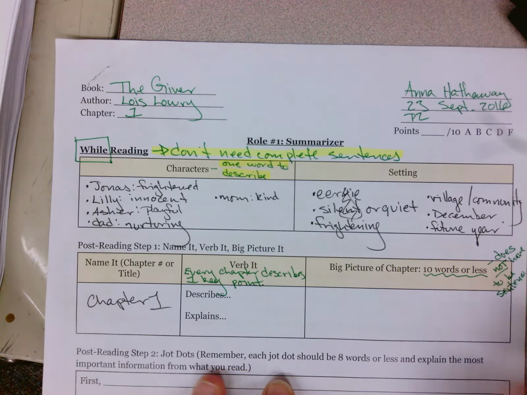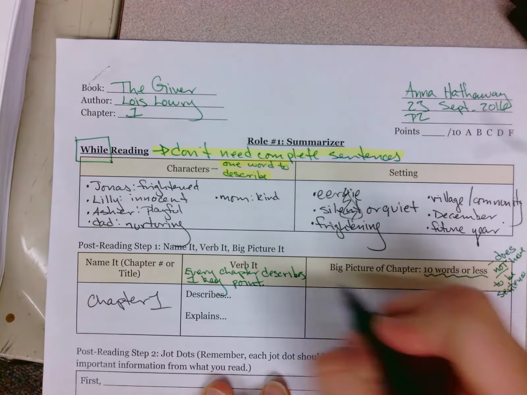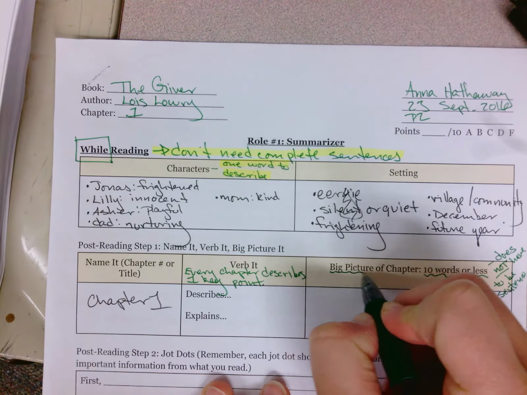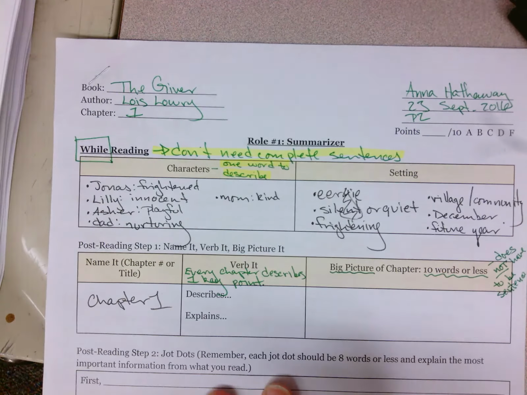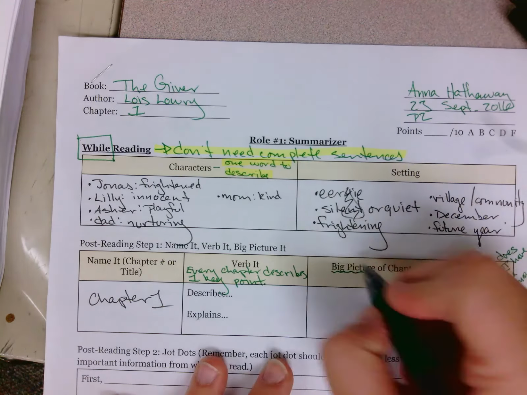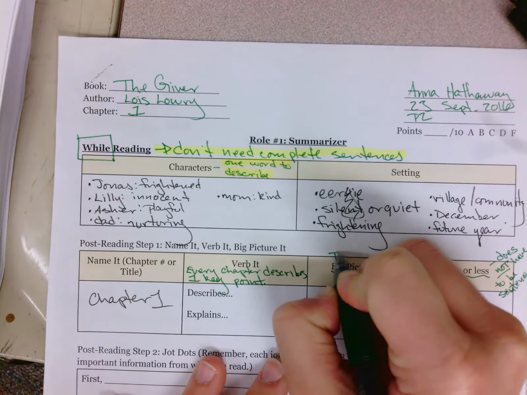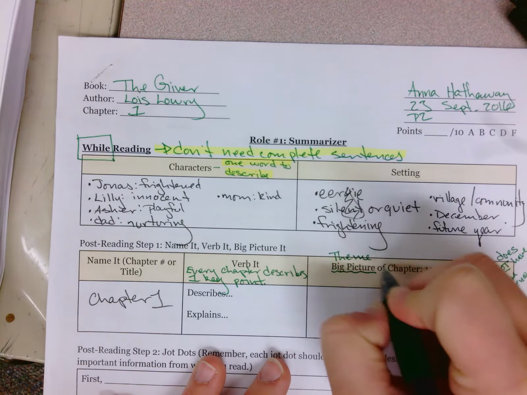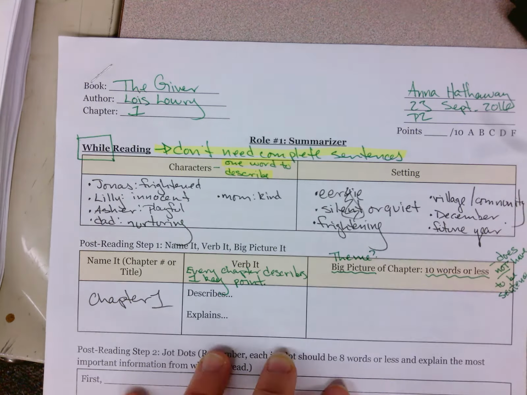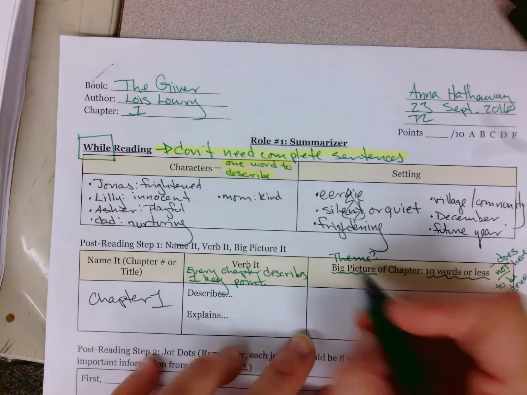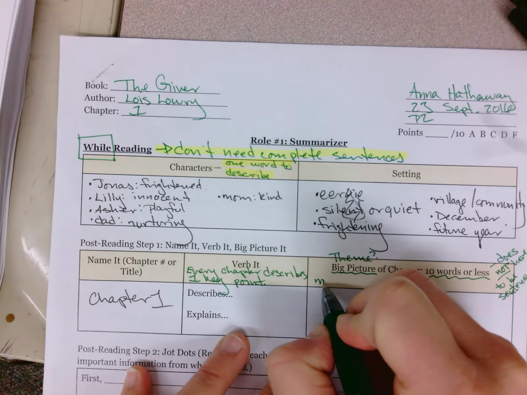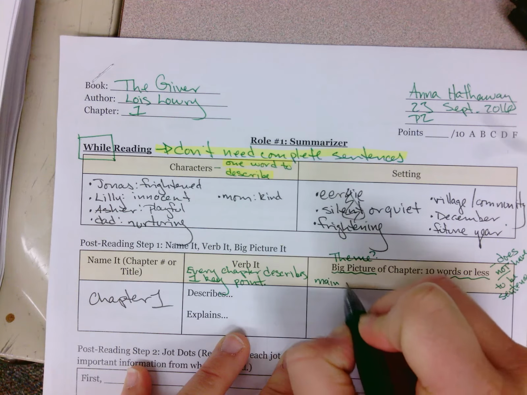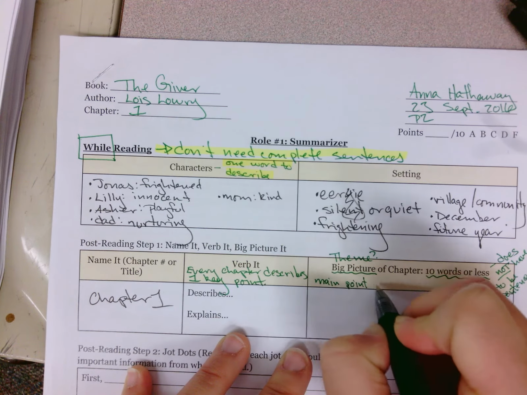Okay, it can be bullet points. And the big picture here, what I mean is theme, if that's another word that you recognize. Theme, or what is the main point of this chapter?